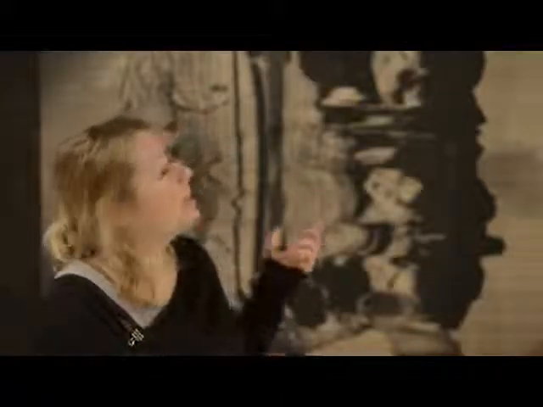So this piece is actually a large format print. It's a digital print onto archival paper. It's actually just over 3 meters in height. And one of the things I wanted to explore with the piece is exploding the scale of quite a small digital image.